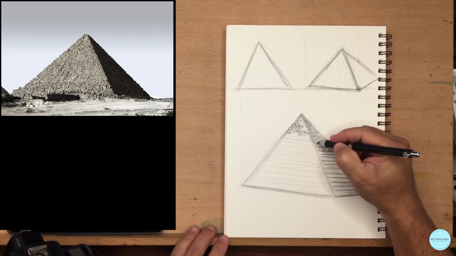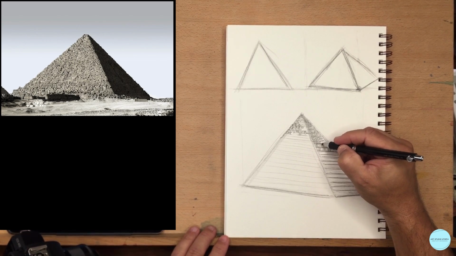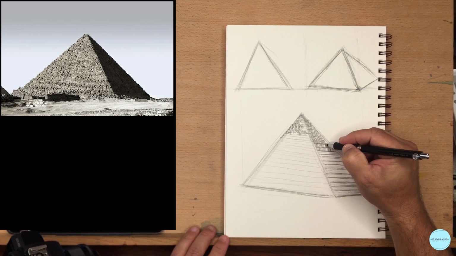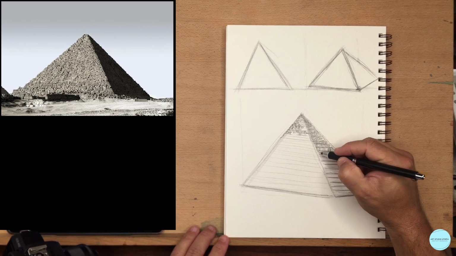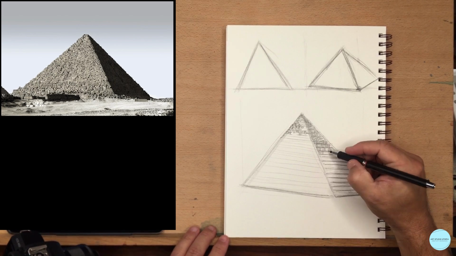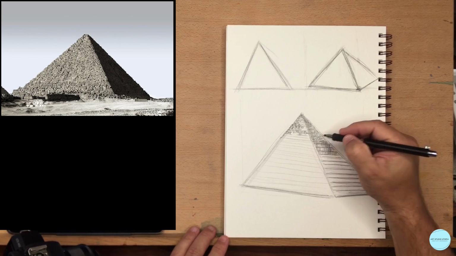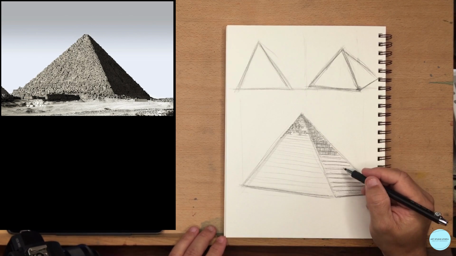Now, for those of you who have been in previous classes, you may have heard this before. The biggest tip that I can give you, other than have fun, is to look at your reference.